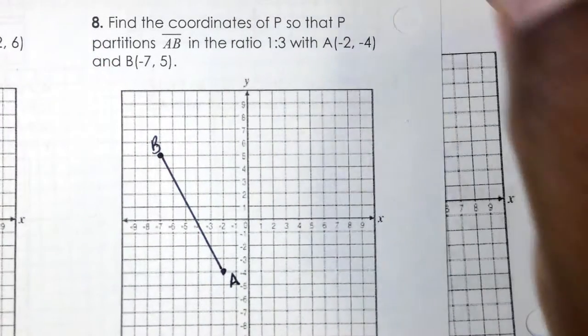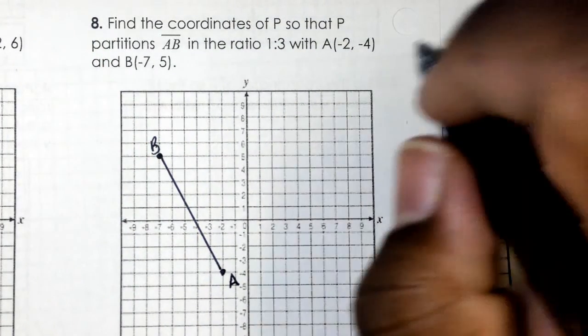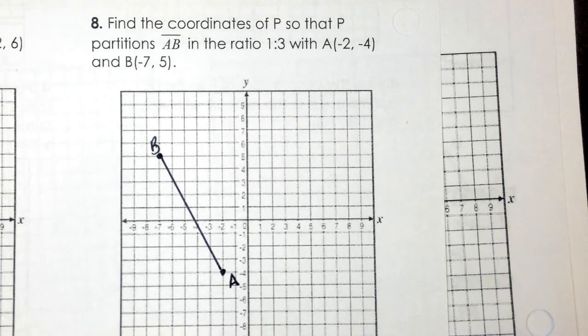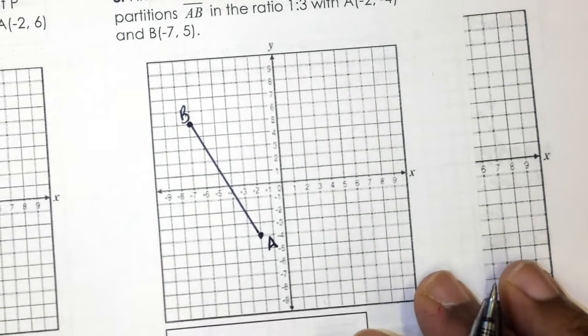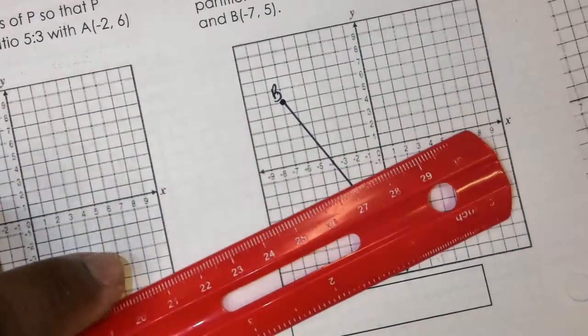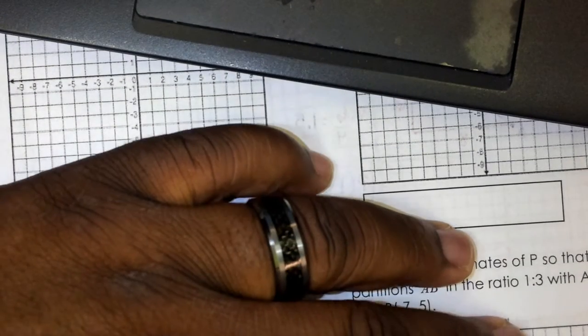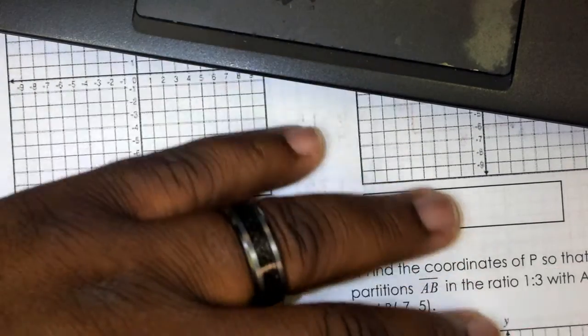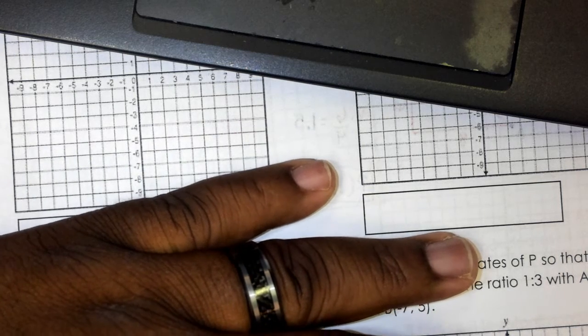Now on this one, it told us to still go A to B for our partition. Only thing is, to go from A to B on this one horizontally, I would have to move back to the left. So you need to understand that it's not a positive movement, but a negative movement.